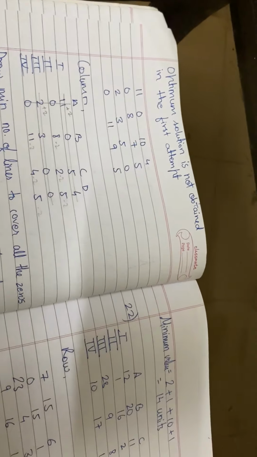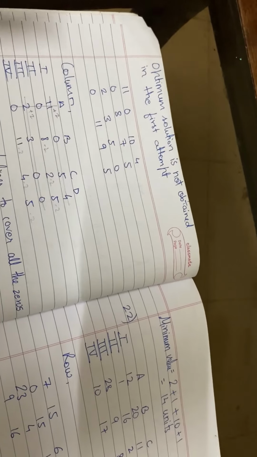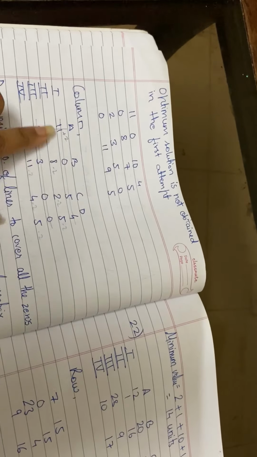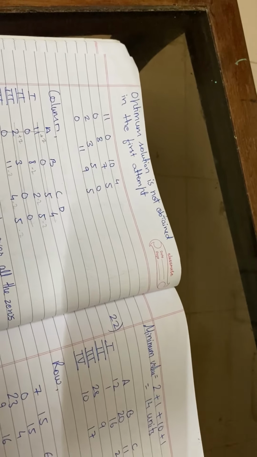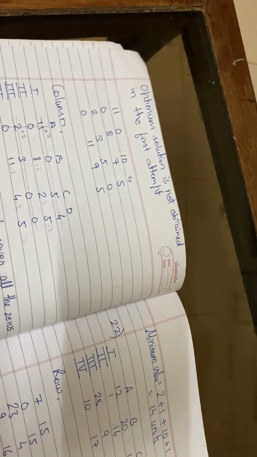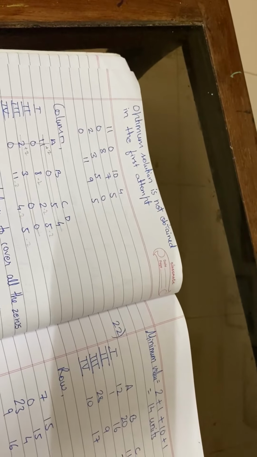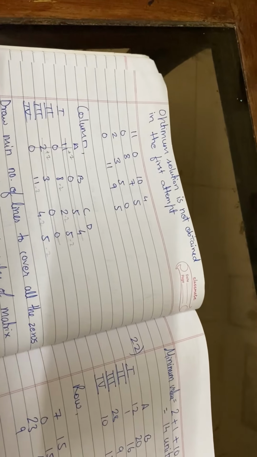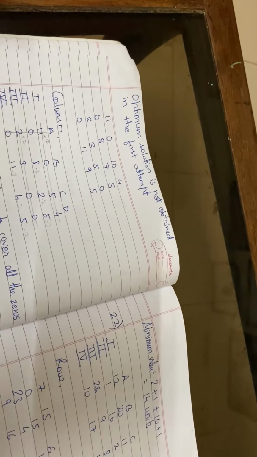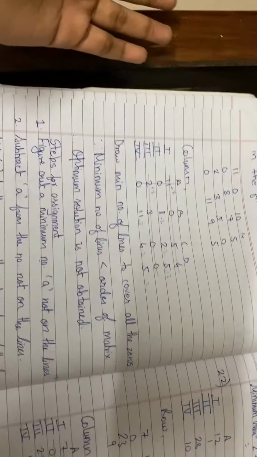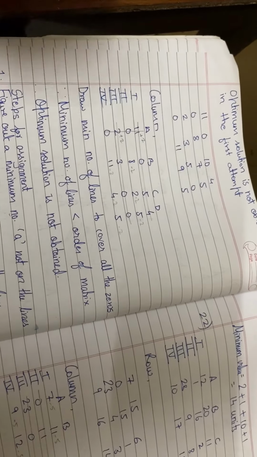So for this, step 1 is to make lines to cover the zeros.